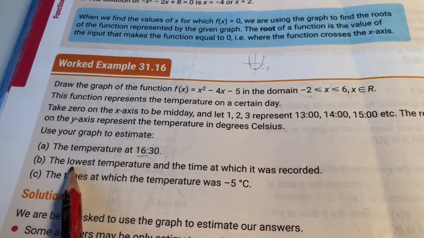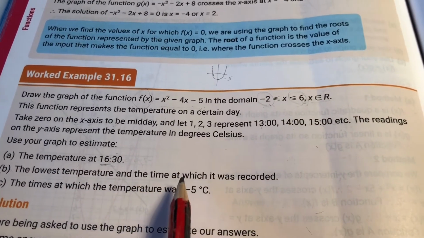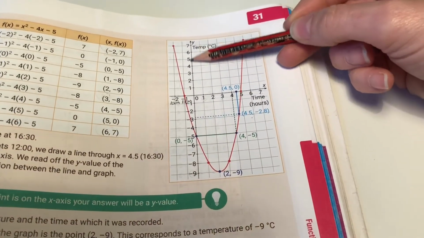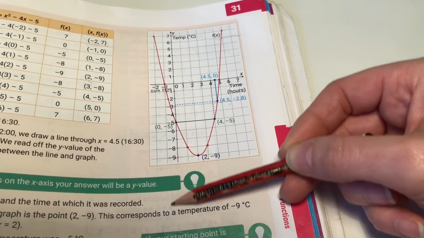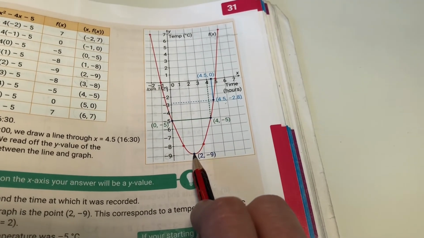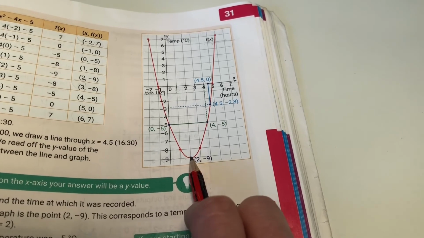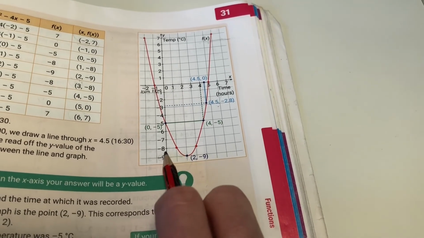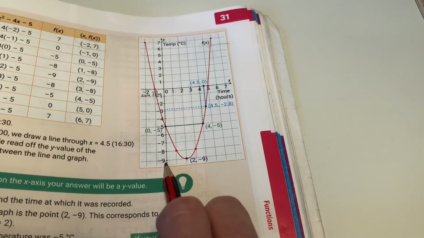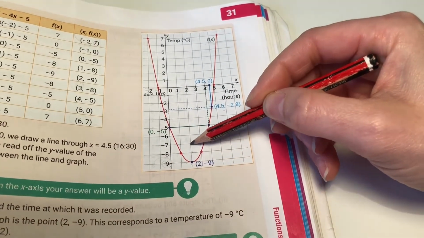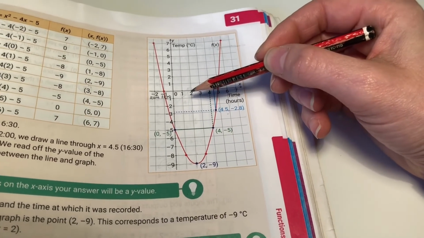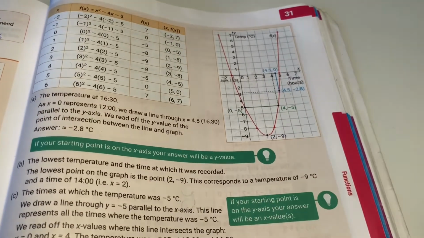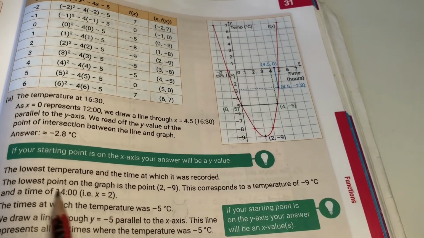Now part B tells us what is the lowest temperature and the time it was recorded. So if we're thinking about this as the temperature, look, the y-axis, the highest you go is the highest number. So the lowest temperature will be the furthest point down here. Well, then it means it's asking us for the very bottom, the very minimum point. It's asking us here to work out not only the temperature, so that's -9, but it's also asking us what time that was. And if we look up, it's at 2 on the x-axis, and that's 2 p.m. So our answer then for B is -9 degrees Celsius at 2 p.m.